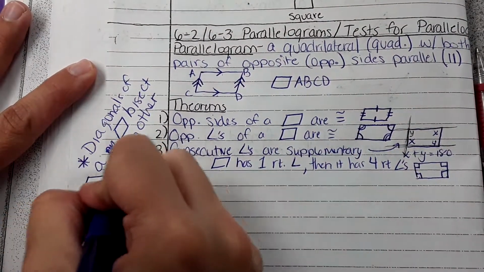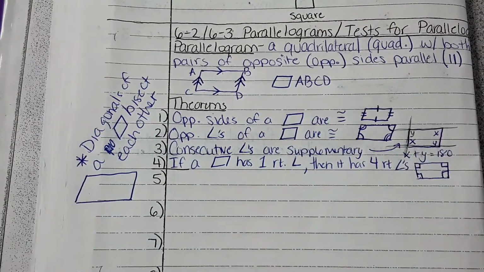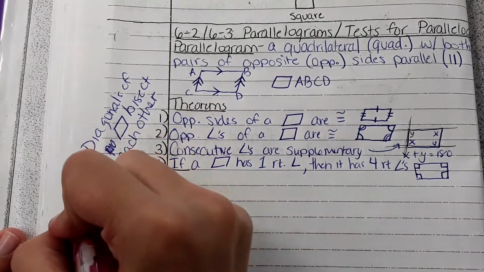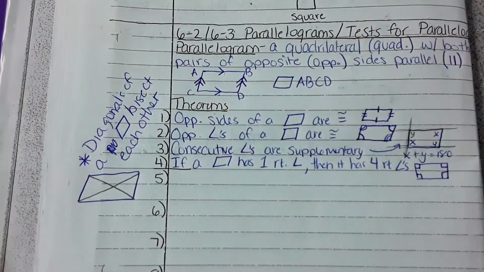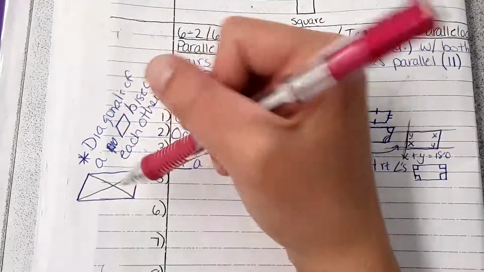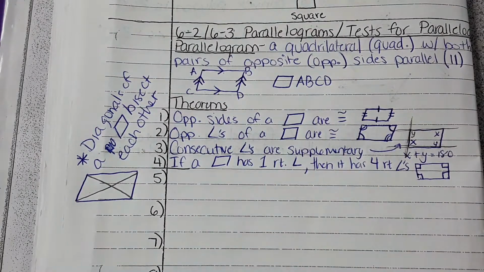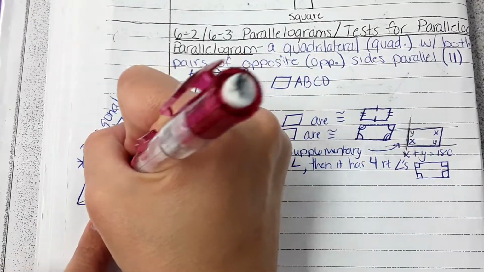So what that means is if you have a parallelogram, the diagonal would go across like this. These diagonals are not the same length. If you'll notice, one's a lot shorter than the other, but they do bisect each other, meaning that this is the same length as this.